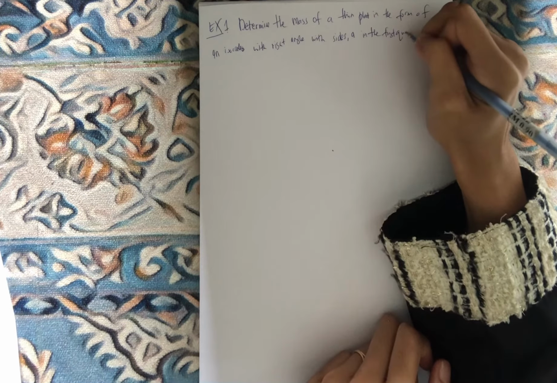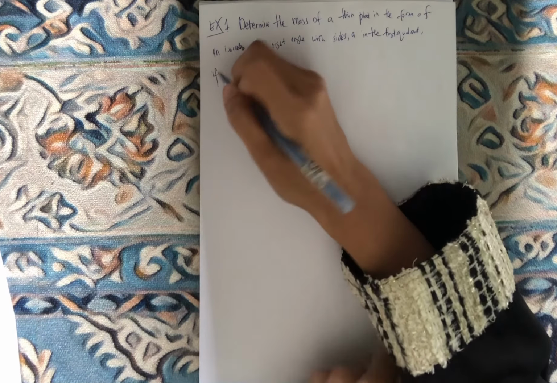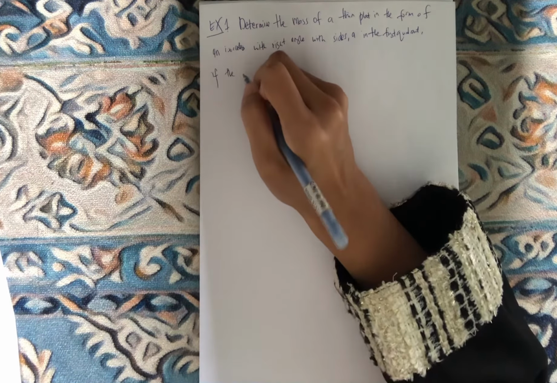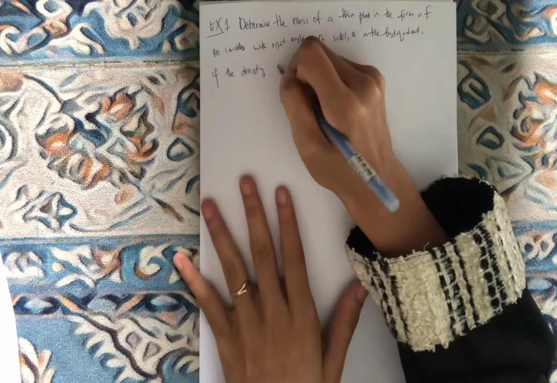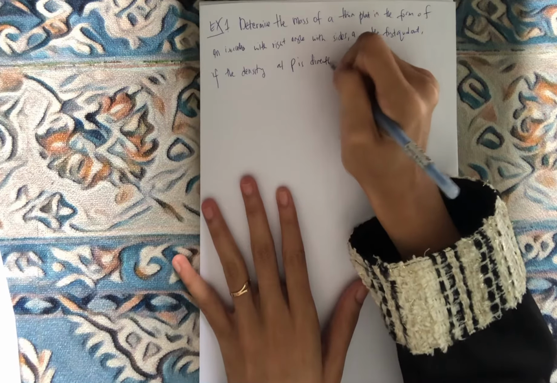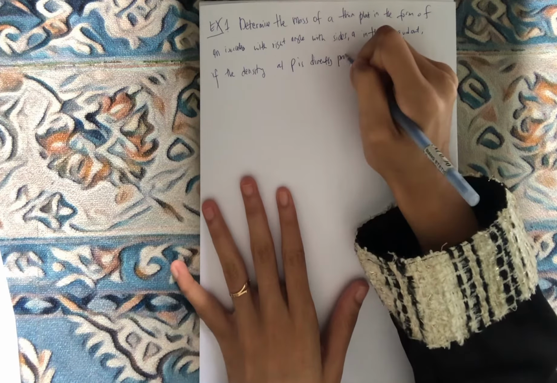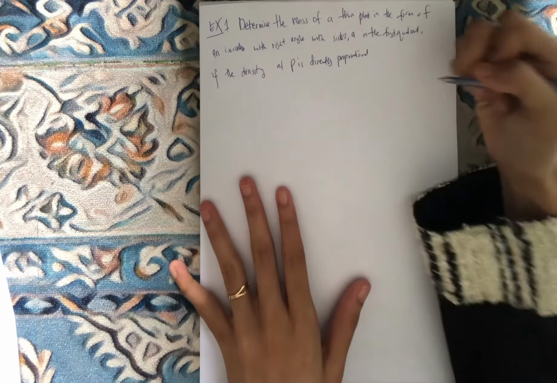in the first quadrant, if the density at P is directly proportional. Okay, I hope that you still remember what is meant by directly proportional.